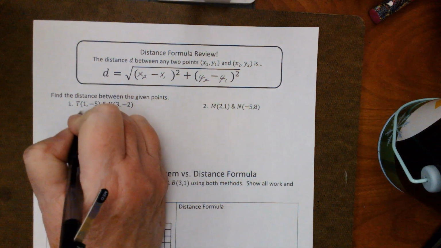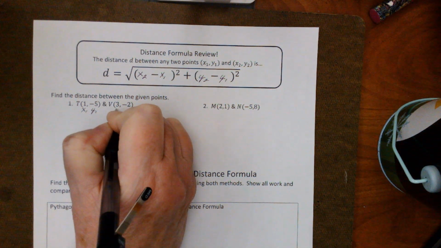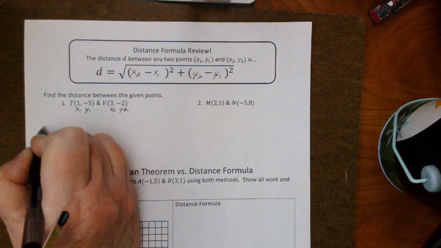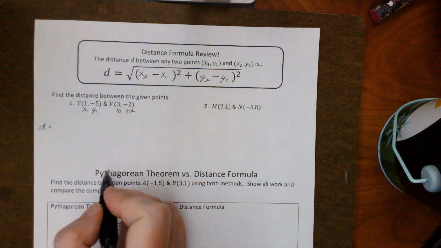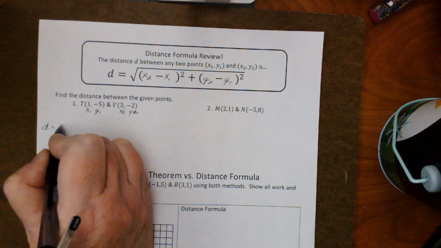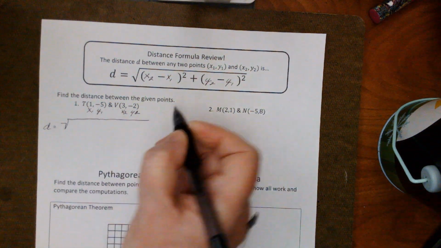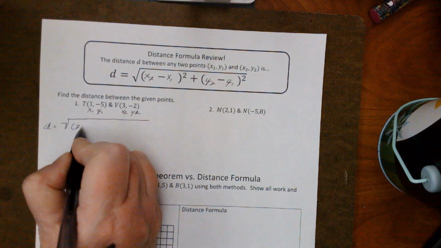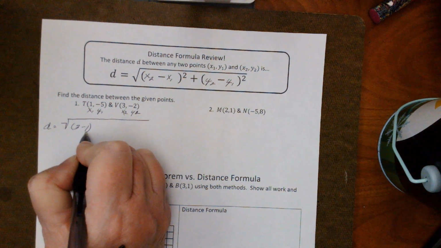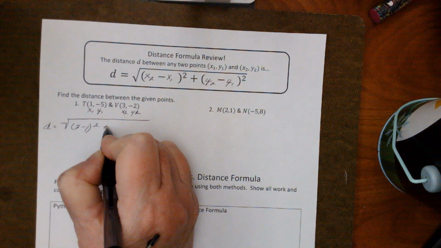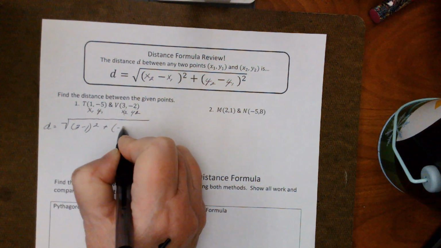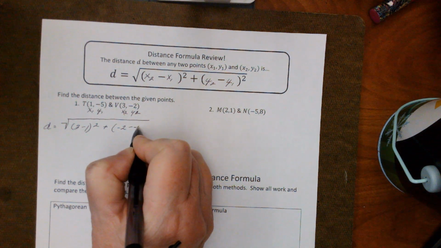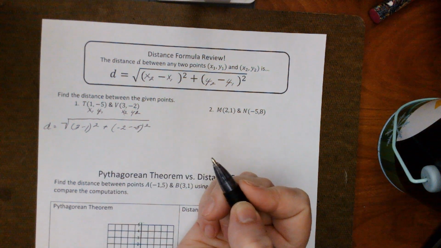This is going to be (x1, y1) and (x2, y2). So d equals, and I'm just going to write that once. I'm not going to write it all the way down, but you're going to understand that that's what it means. The square root, using this formula up here, is (x2 is 3, x1 is 1) squared, plus (-2 minus 5) squared.